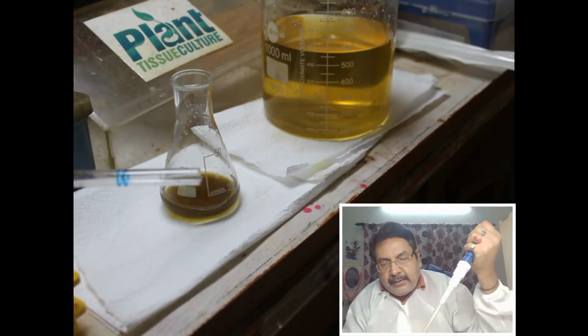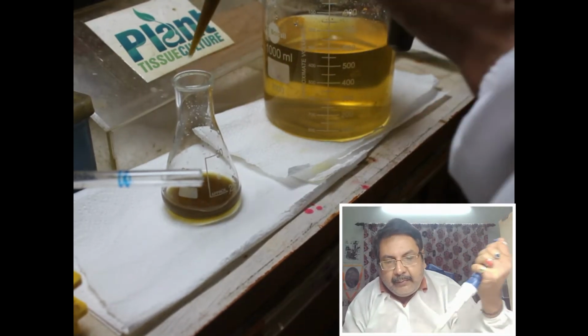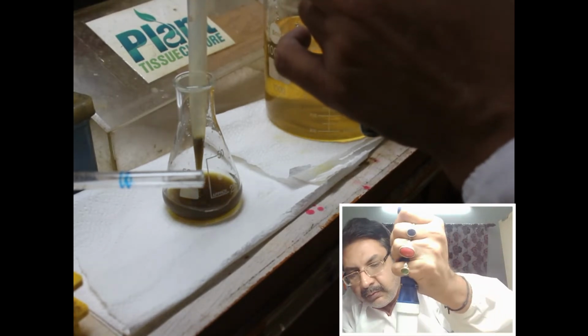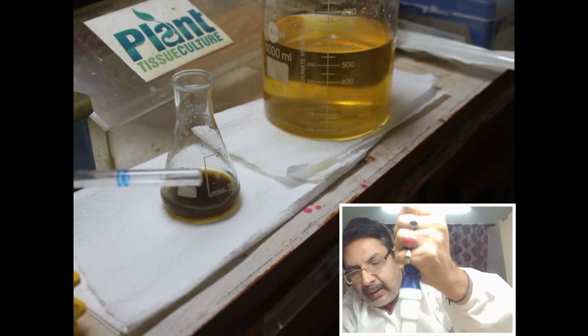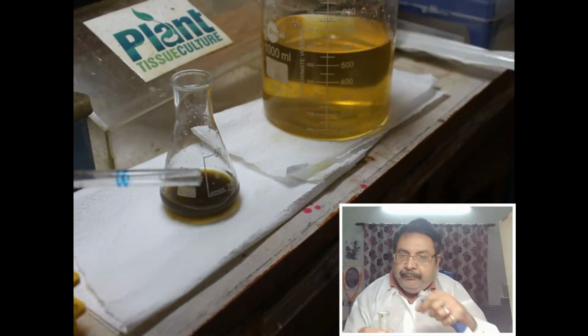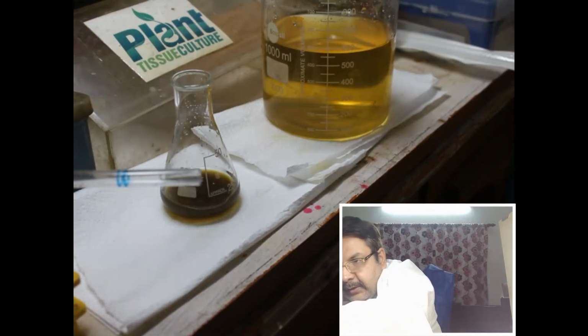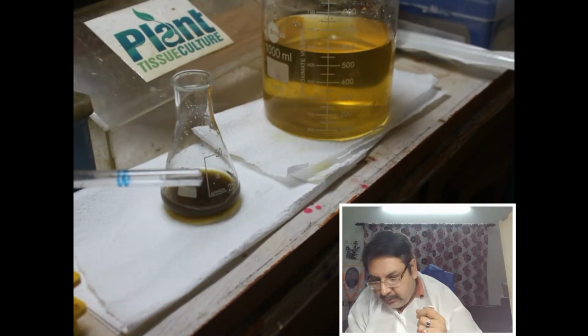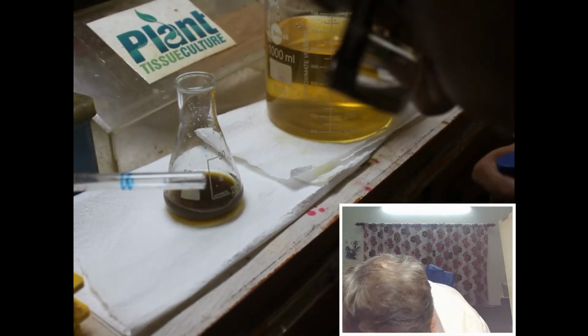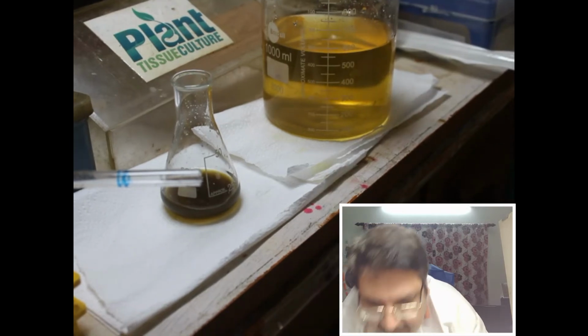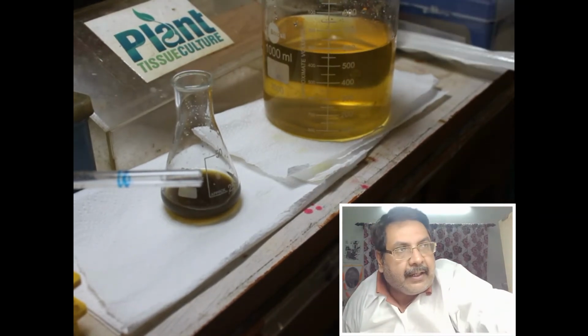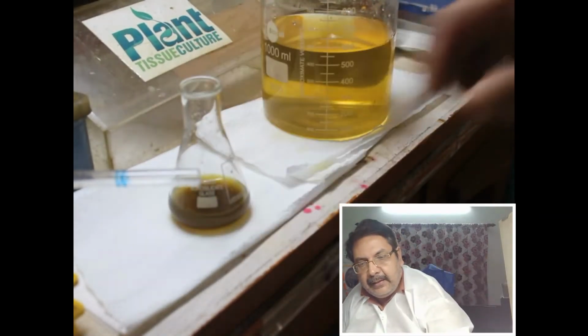Let us add a little more, another 3 ml. So the culture media has settled. Let us discard this fungus and this pipette. As you can see, this is a very heavy fungus and it has settled.